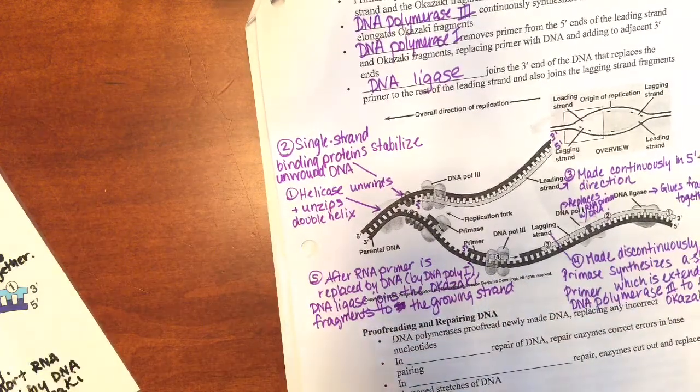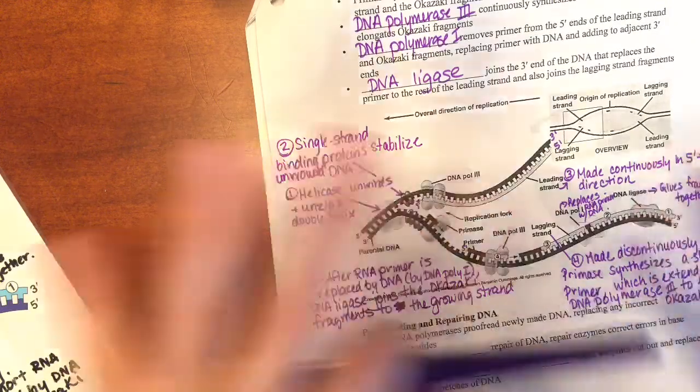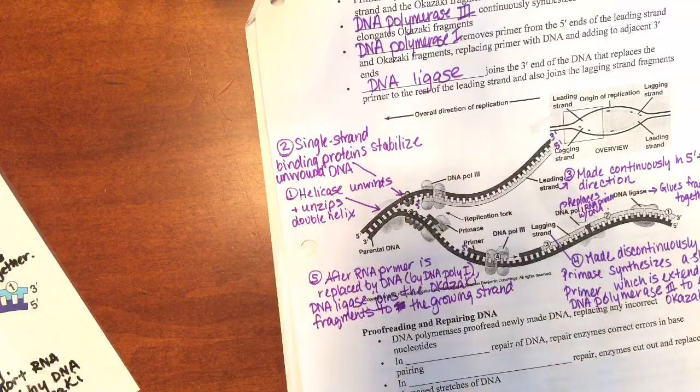And that is the role, or all the parts that go with DNA replication.